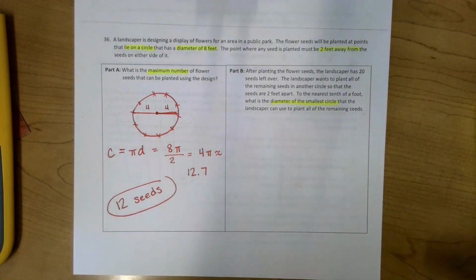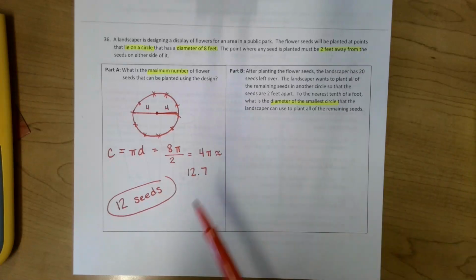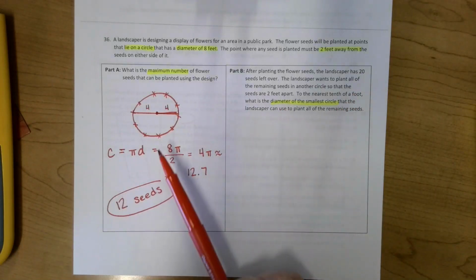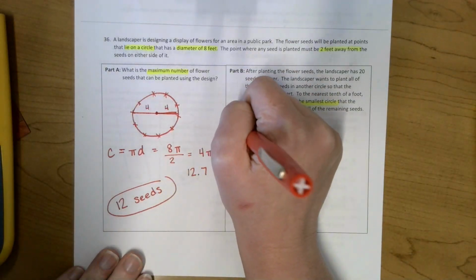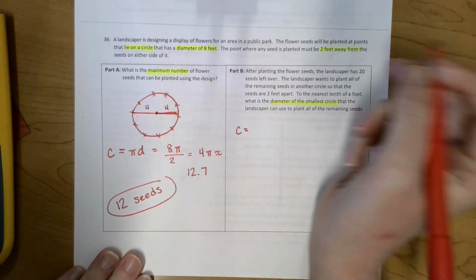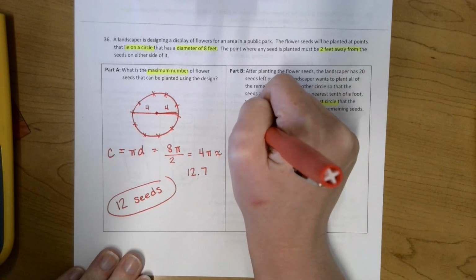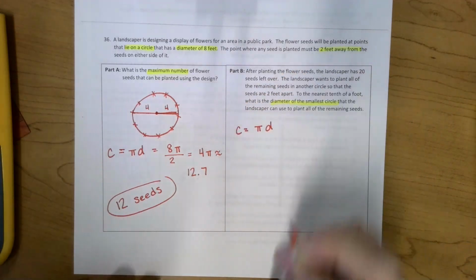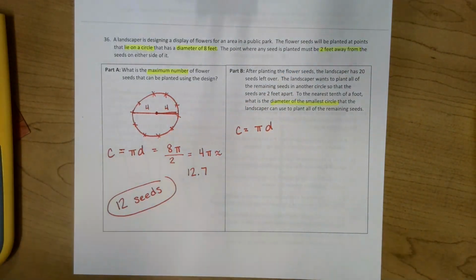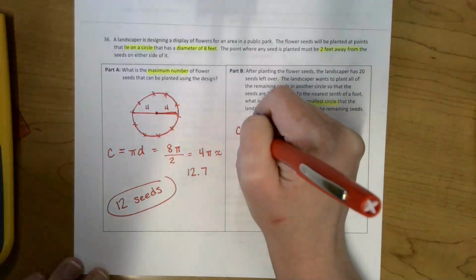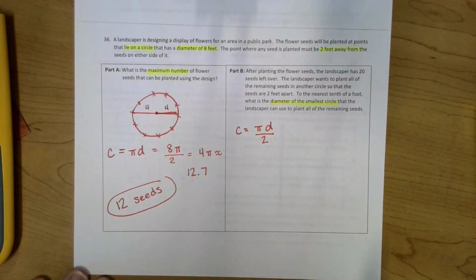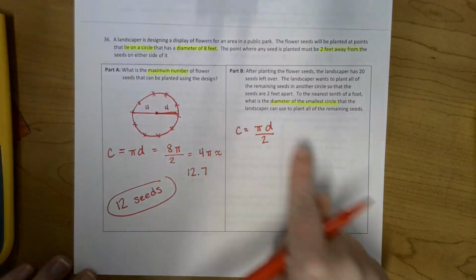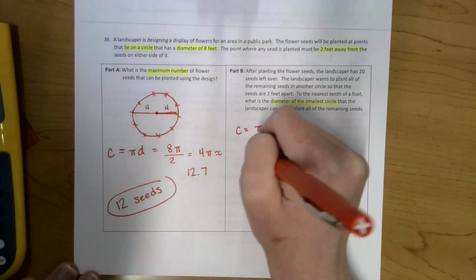So a good way to check to see if you're right or wrong is to see that your diameter is larger than 8. Okay, so again, our circumference is going to be pi times the diameter, and we want those 2 feet apart. So pi times the diameter divided by 2. Now this time we want 20 seeds in our circumference.